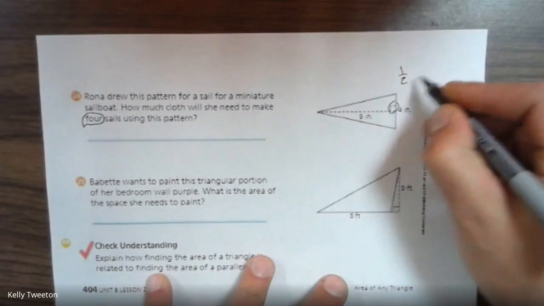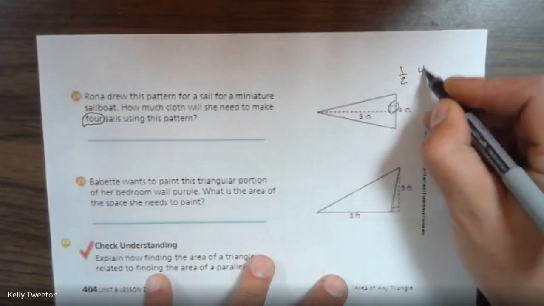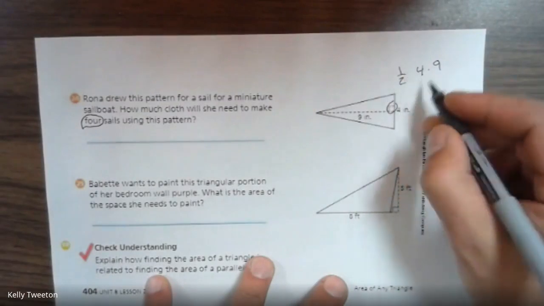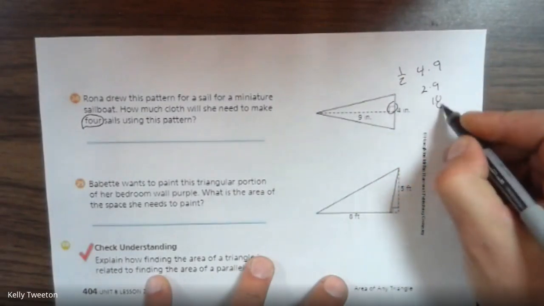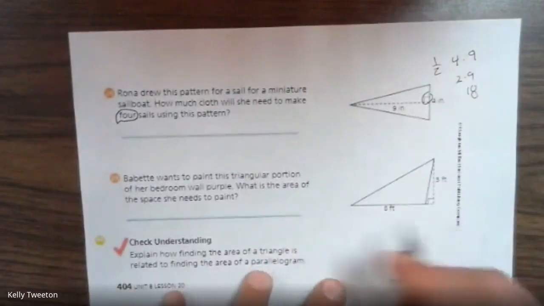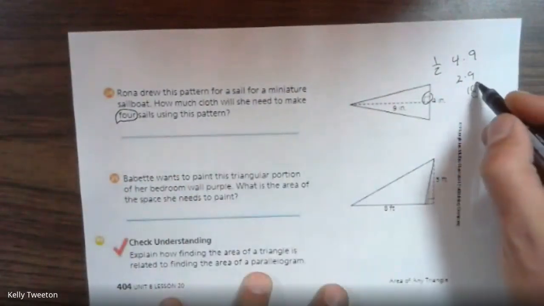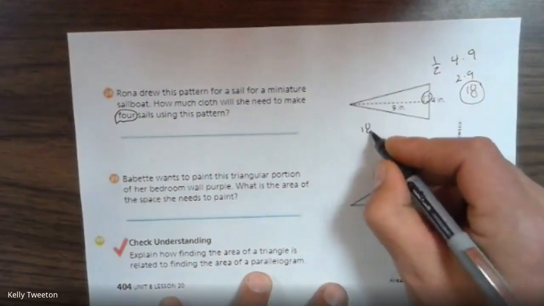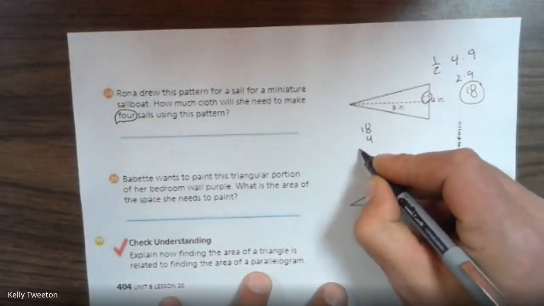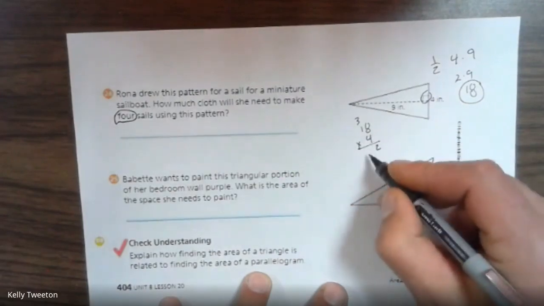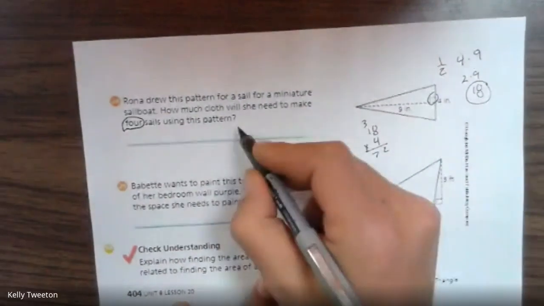I know I'm going to take 1/2 of my base 4 times my height 9. Half of 4 is 2. 2 times 9 is 18. But I'm not making one of them. How many am I making? 4. So I'm going to use this pattern 4 times. So I have 4 18s. So it's 18 times 4. Okay, 4 times 8, 32. 4, 5, 6, 7, 72.